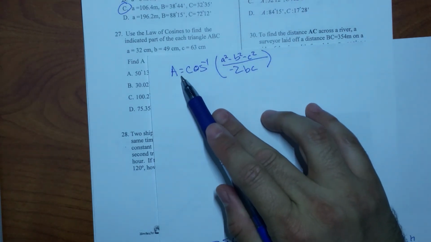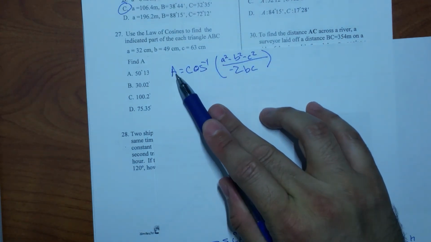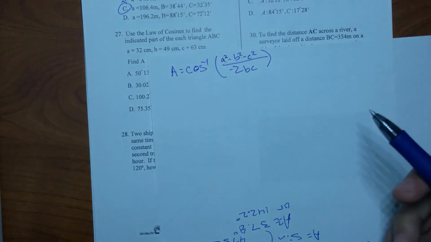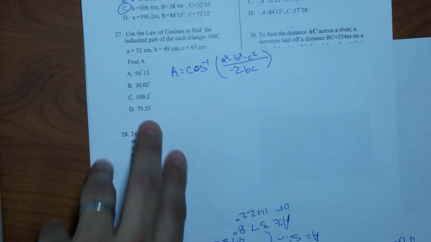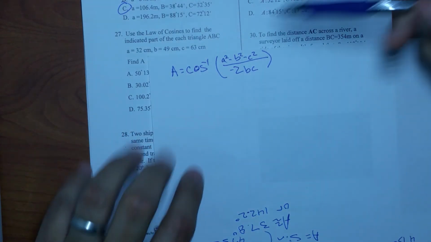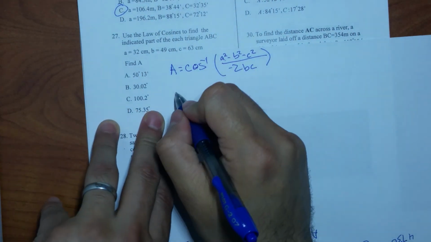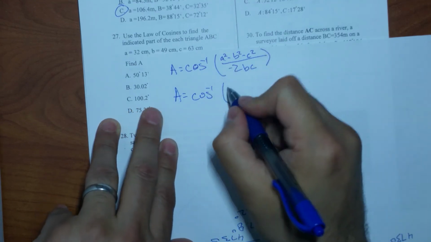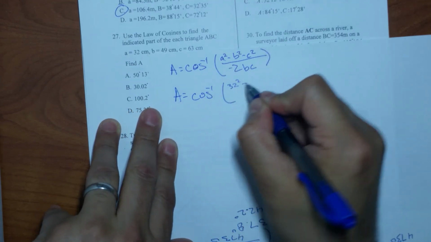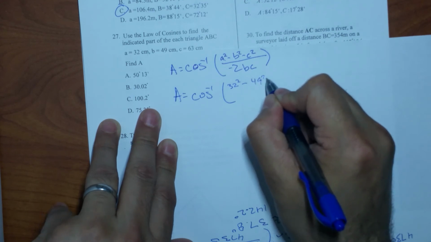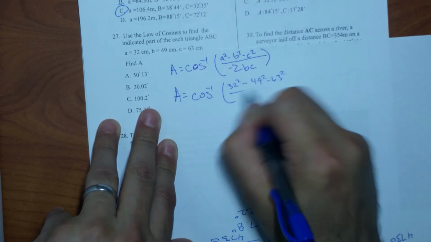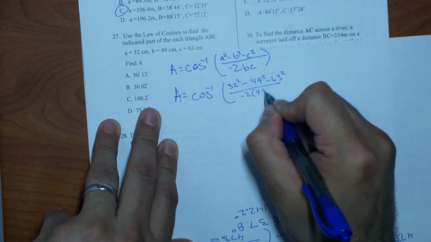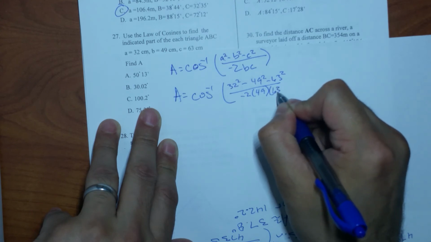So the reason why I know the pattern is because we're looking for big A, so therefore little a has to start this pattern. Okay? So for this one right here, let's go ahead and plug this in the calculator. So it's going to be big A is equal to inverse cosine of a squared, so it's 32 squared minus 49 squared minus 63 squared all over negative 2. My B is 49 and my C is 63.